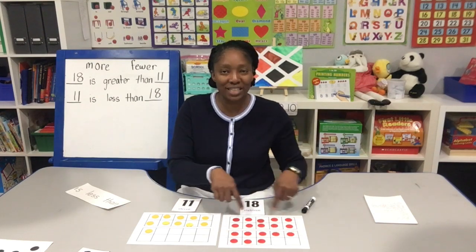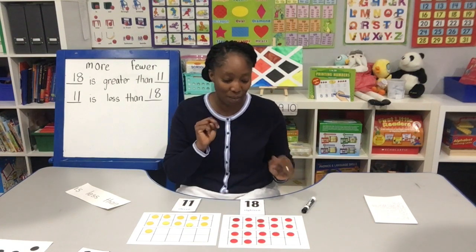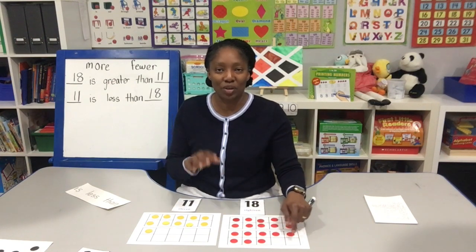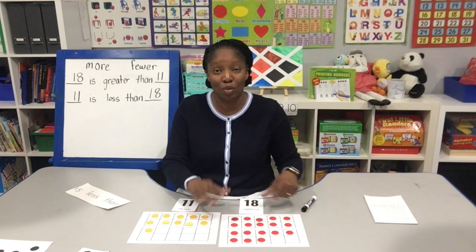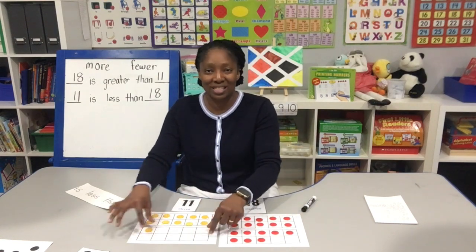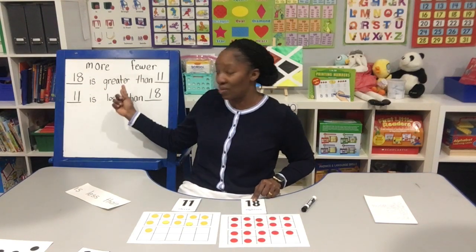Look at how full my double 10 frame is. I have 2 10 frames. That's why I call them a double 10 frame. How many more do I need to fill this one up? Yes, just 2 more and my double 10 frame will be full. But look at all the space I have. So 18, like we have, is greater than 11.